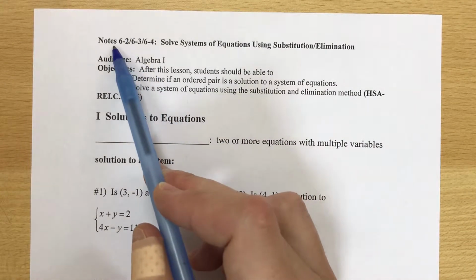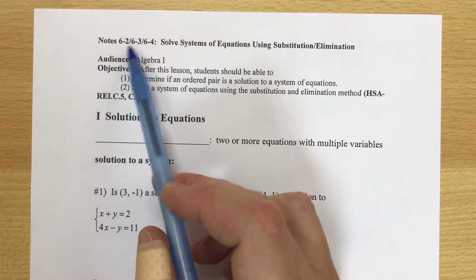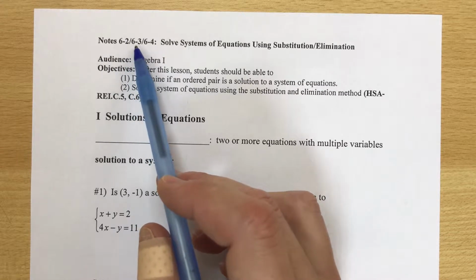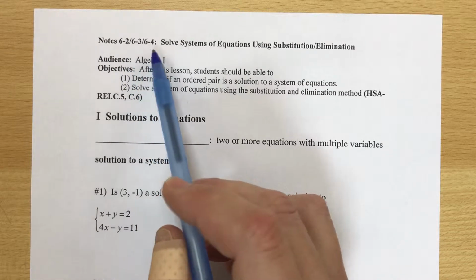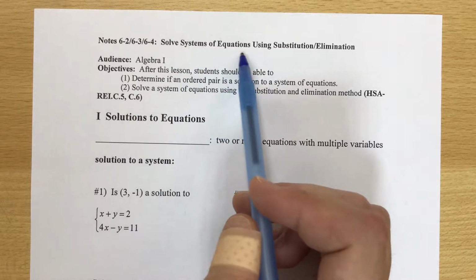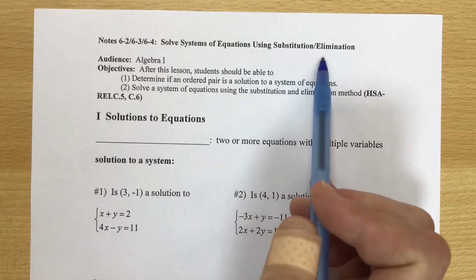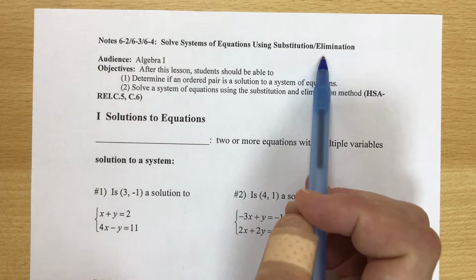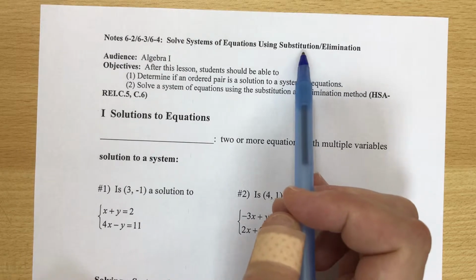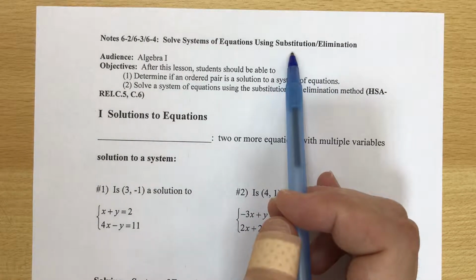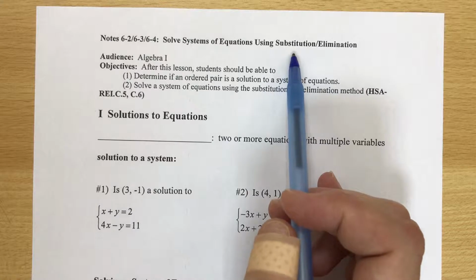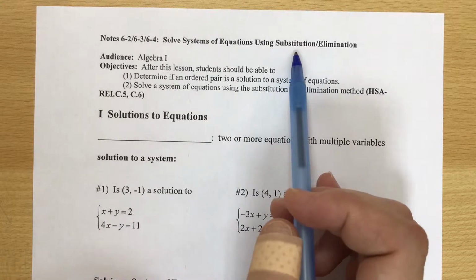Okay, Algebra 1 fans, our topic for today, this is notes, and this is going to cover 3 sections in the book. It's solving systems of equations using substitution and elimination. We're going to use algebra techniques now to solve this. Last lesson we were graphing, now we can do it algebraically, which a lot of times can be faster.